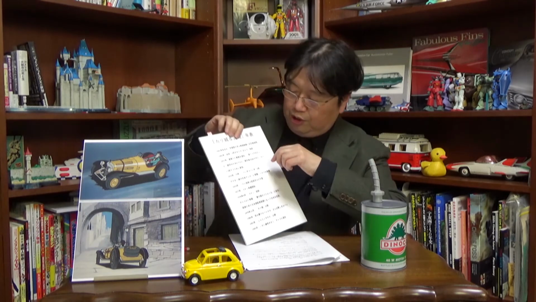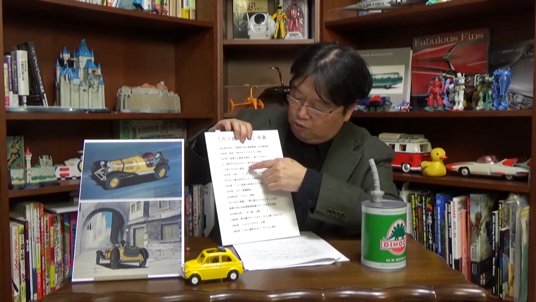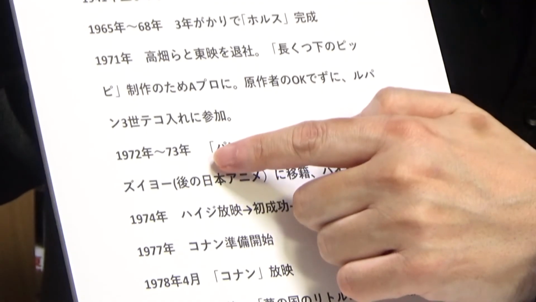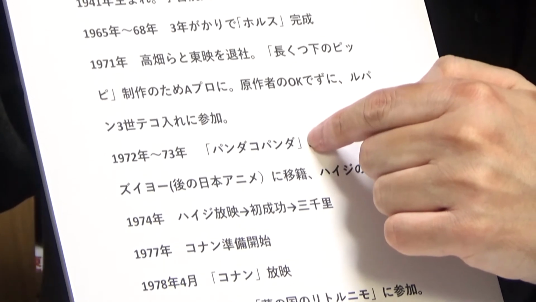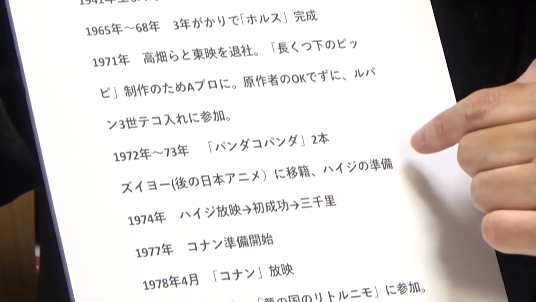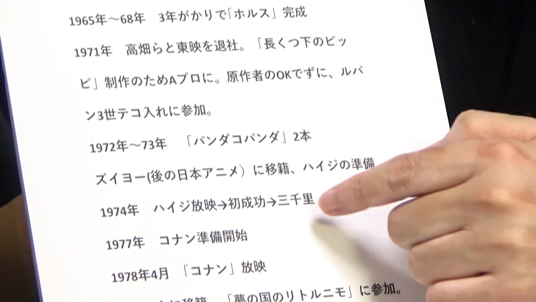So one more time, let's go back to the timeline. So after this, after Miyazaki joined to support Lupin in 1972 and 73, he joined the production of Panda Go Panda, then moved to Zuiyo and joined the production of Heidi, Girl of the Alps. Now, after Heidi, he worked on 3,000 Leagues in Search of Mother.